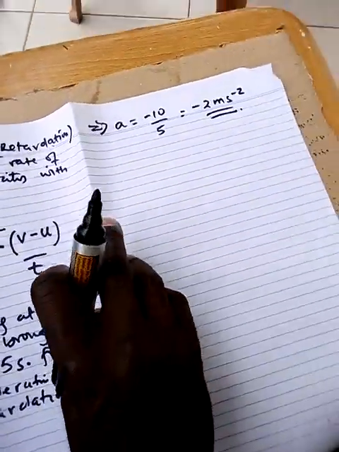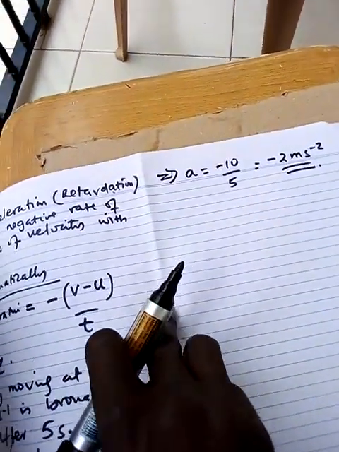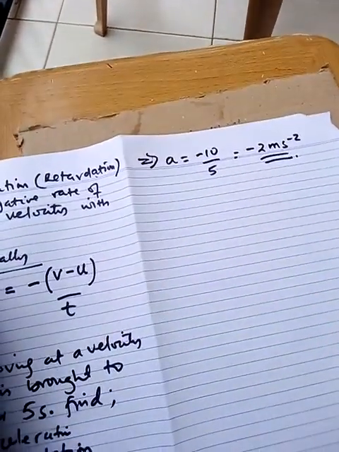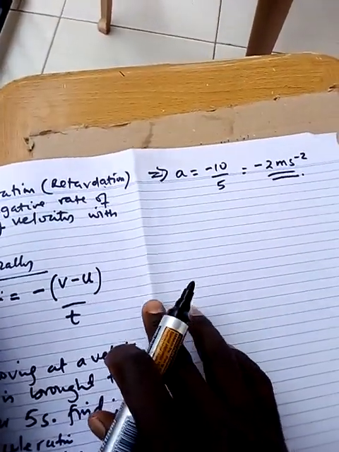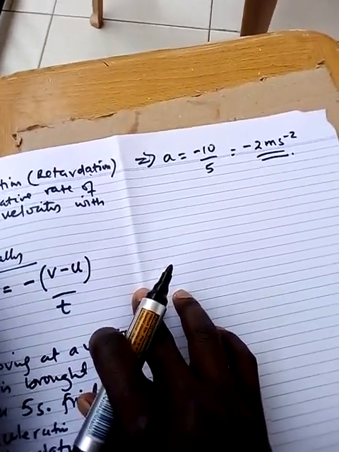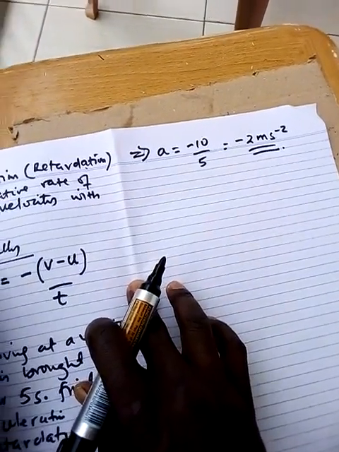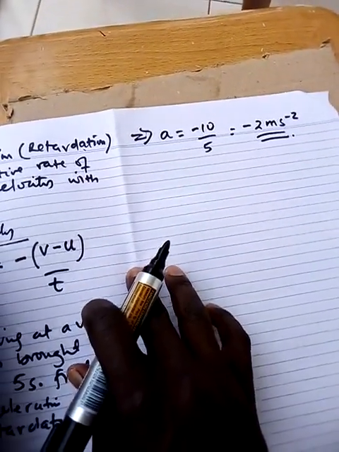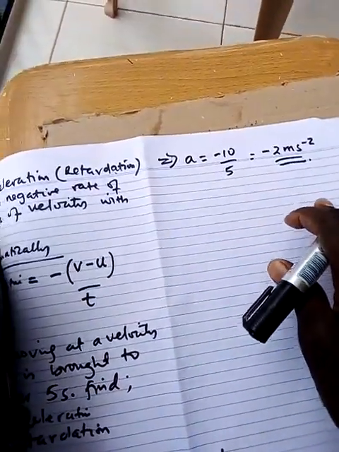Yes, that is the acceleration of the body. We say the acceleration can be negative or positive. An acceleration of a body is only negative if its velocity is decreasing. Remember, it decreased from 10 meters per second to 0. So we said the body has a negative acceleration.